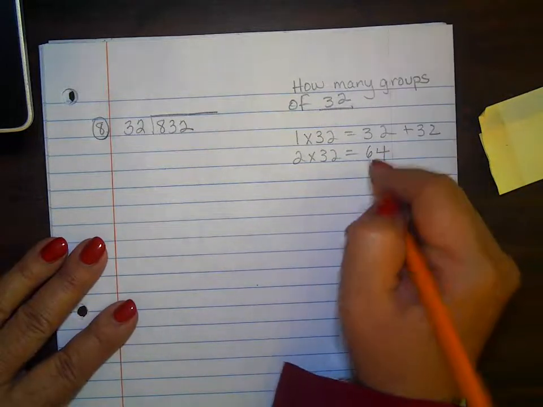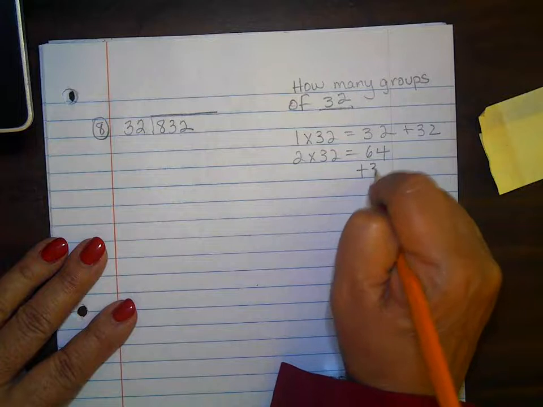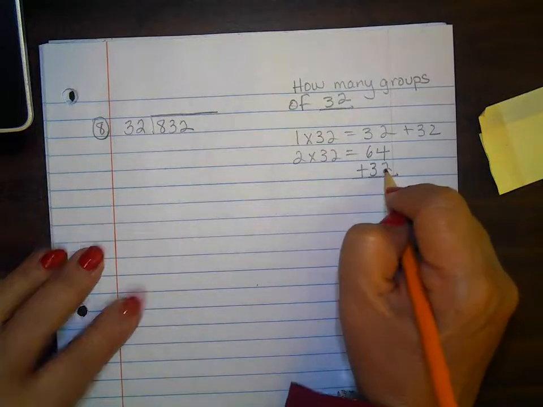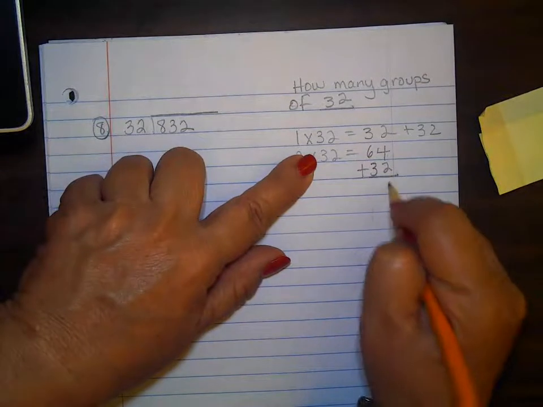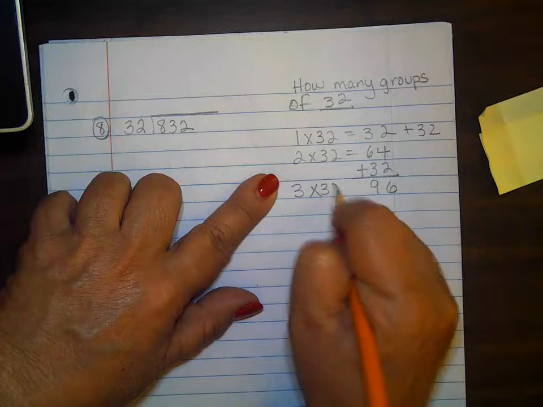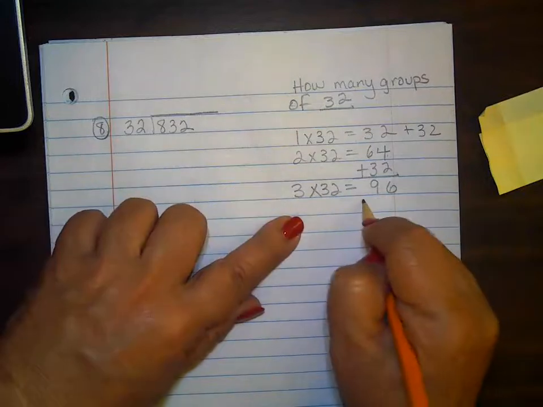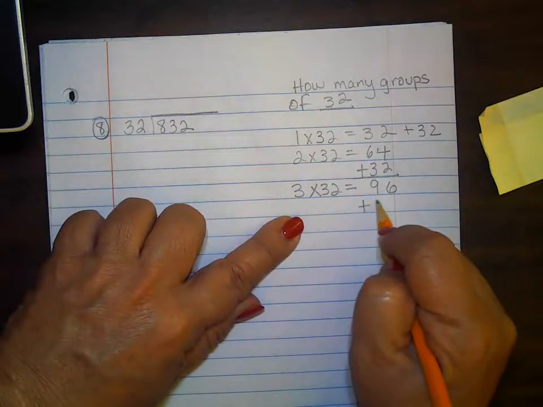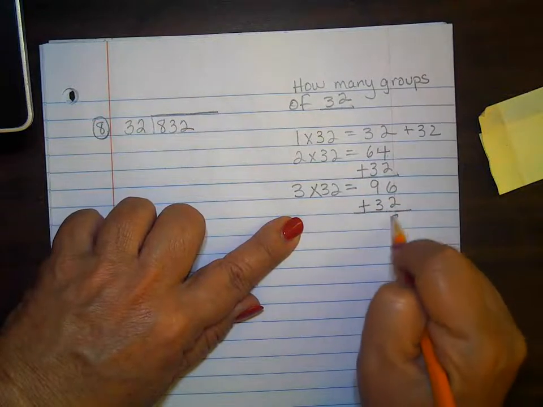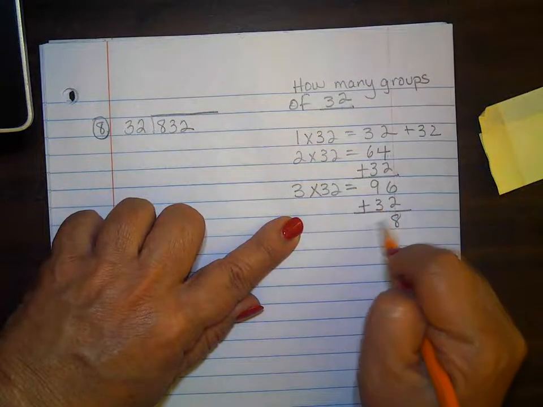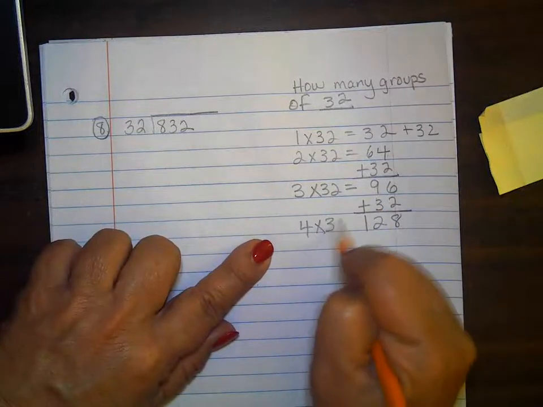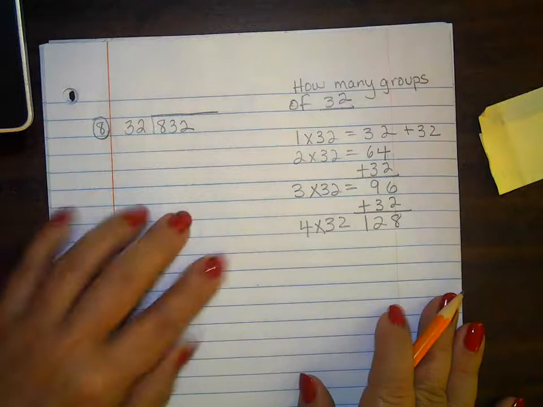If you like them stacked, I'll go back over 4, 5, 6, because I'm just taking this one right here. This will be 3 times 32. I'm going to add another group, and I think I'm going to be okay. Let me just double check. 6, 7, 8, 9, 10, 11, 12, which would be 4 times 32. And I'm going to stop right there.